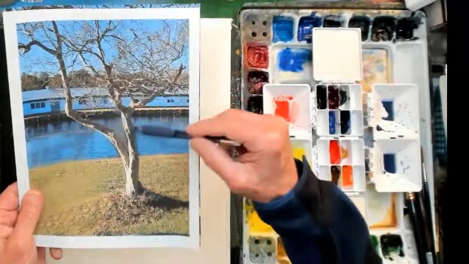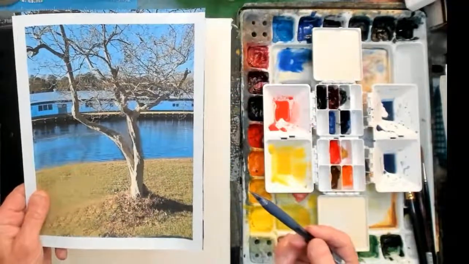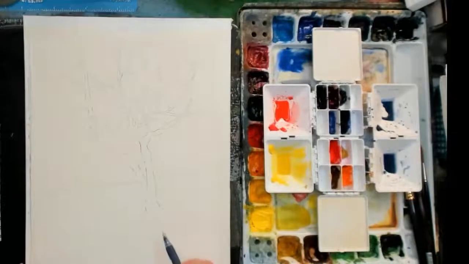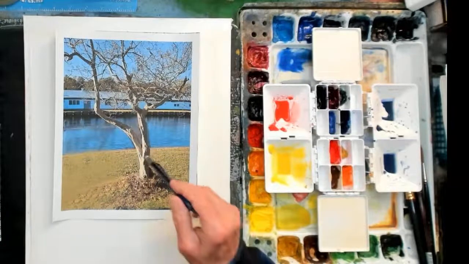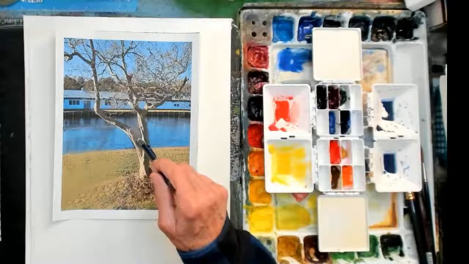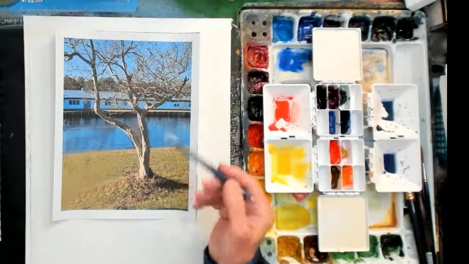I'll talk about that in a few moments because I did a value study of this. Okay, so I'm drawing a little bit of shadow down here at the bottom. Now I can tell this photograph was taken in the morning, about 9 o'clock or 9:15, and I know the time because that's the time I took it.